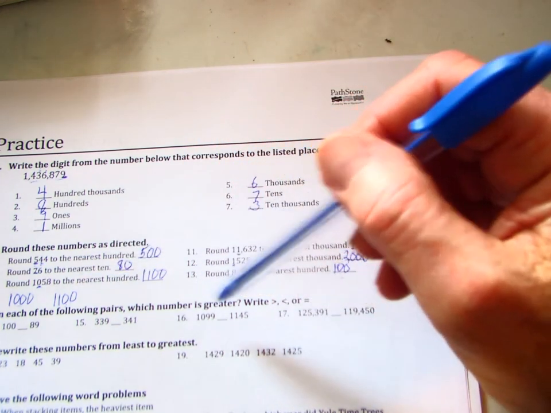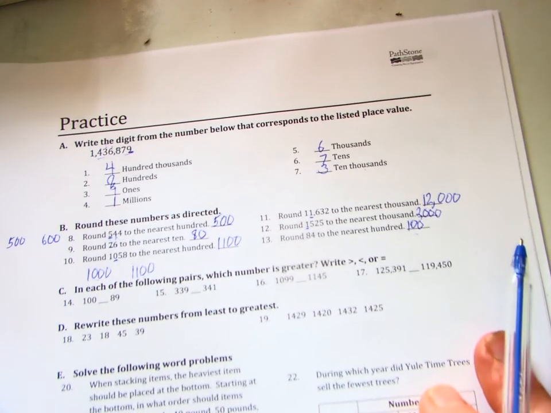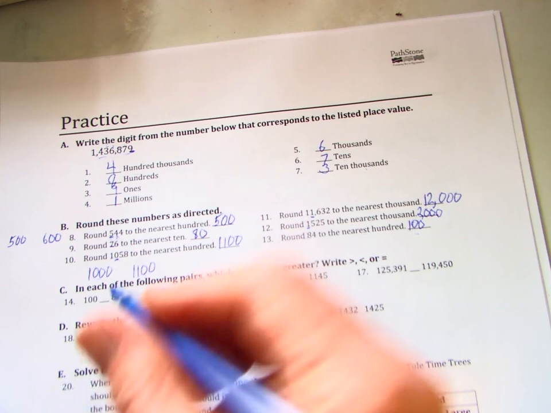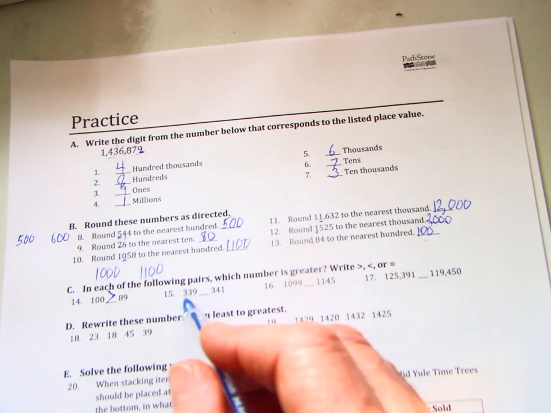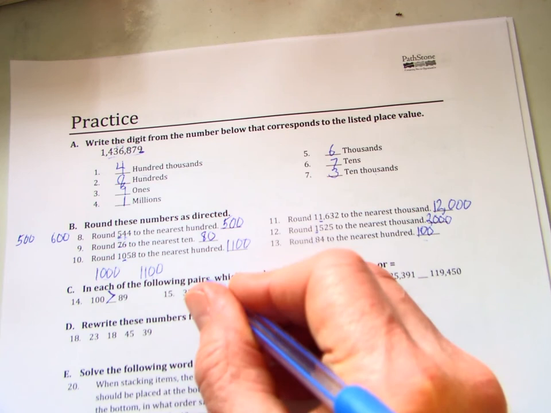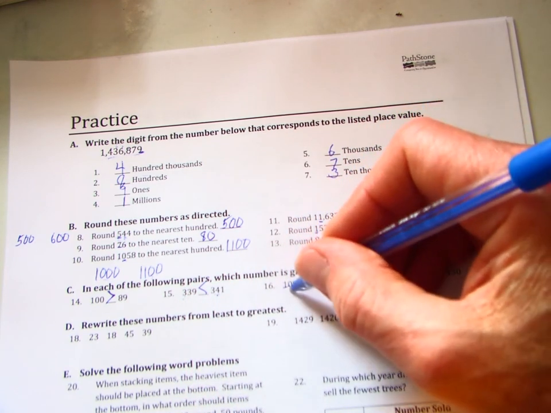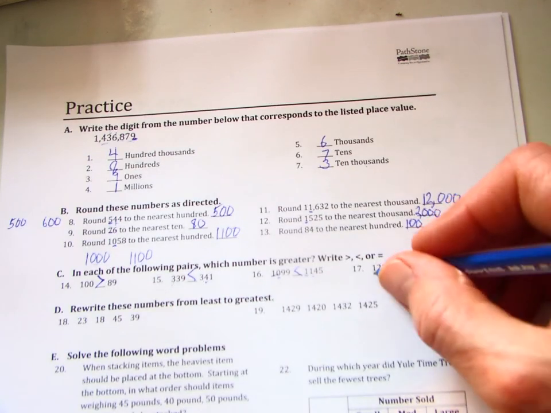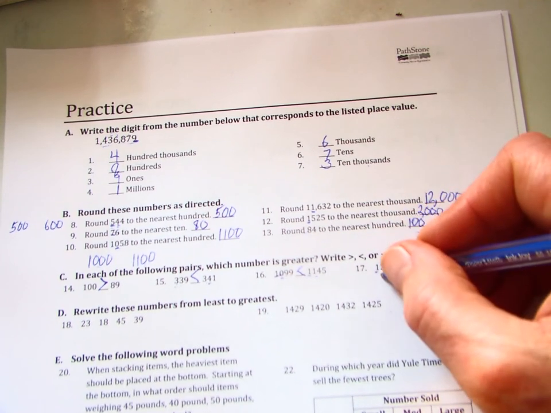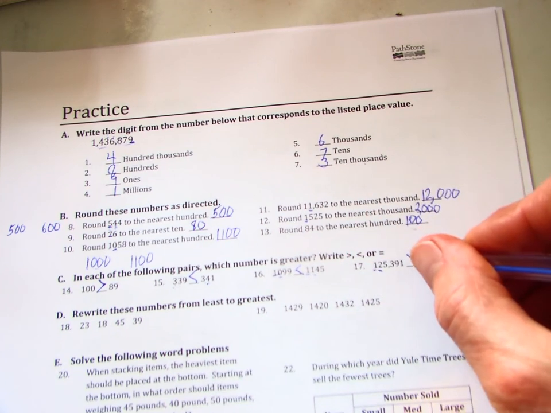In each of the following pairs, which number is greater? Okay, what's my rule? The alligator eats the bigger number. What's bigger? Well, they both have 300, so you look at the tens next. That's got 4, that's got 3. This one wins. They both have 1,000, but this one has 0 hundreds, this has 100, so they win again. They both have 100,000. So you look at the next place. 2 or 1? 2 wins. Eat that side.